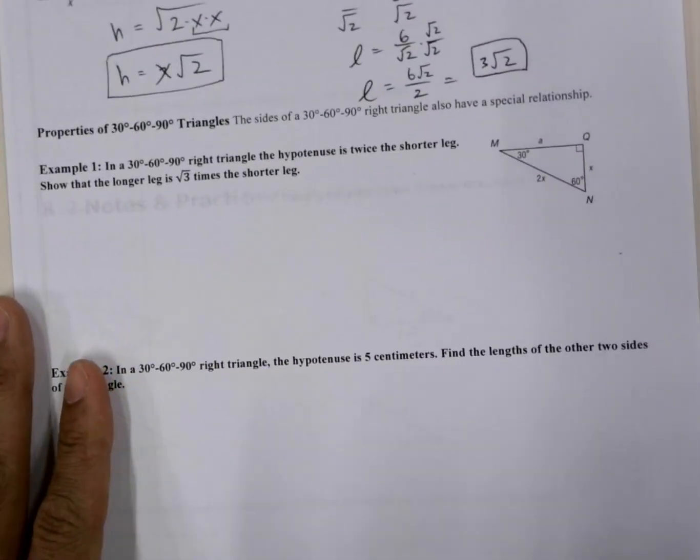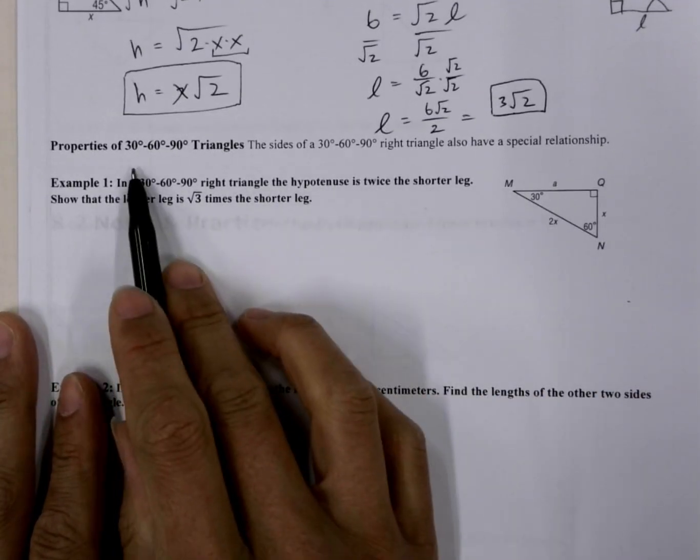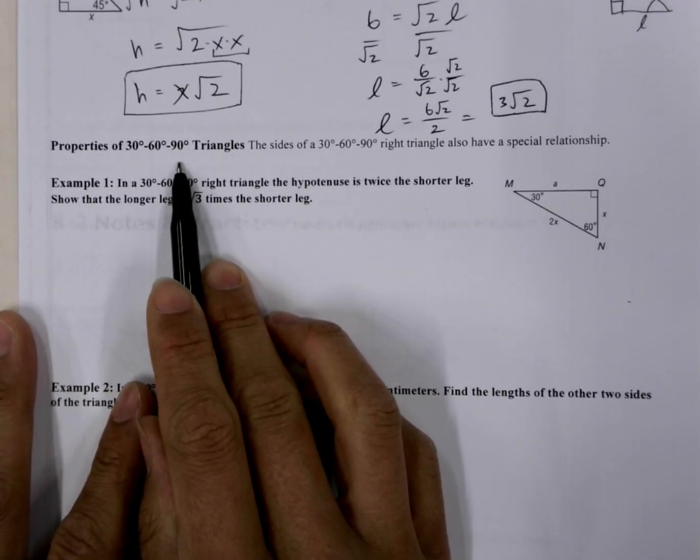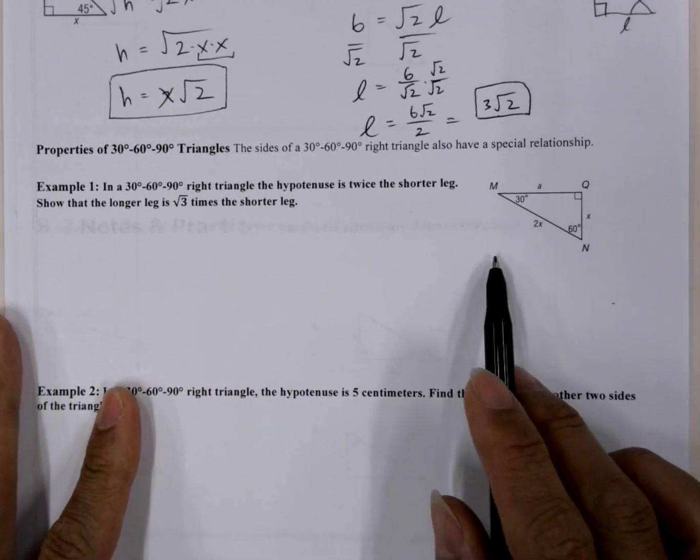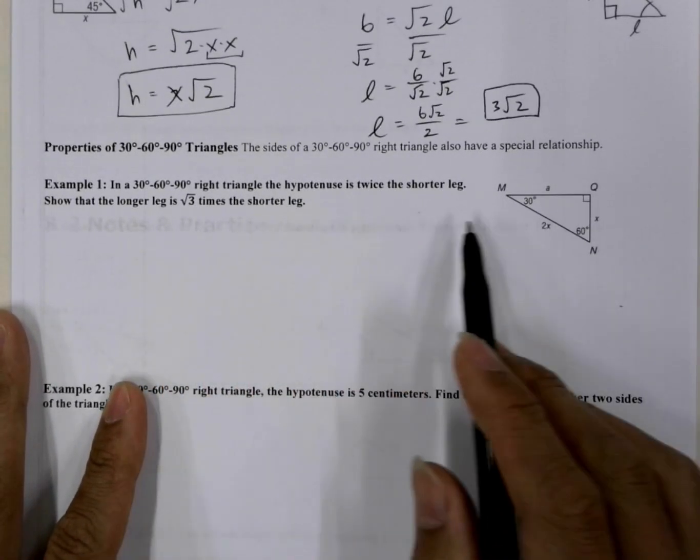And I guess I can go ahead and continue on to the other type of special triangle. It's the 30-60-90 degree triangle. And a 30-60-90 degree triangle follows what ratio?